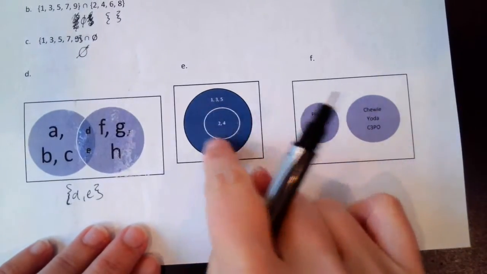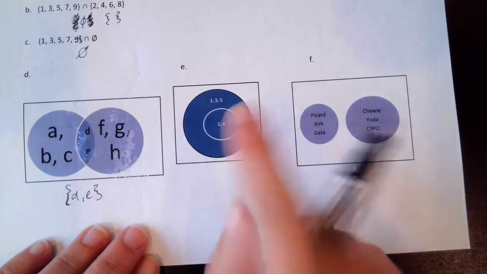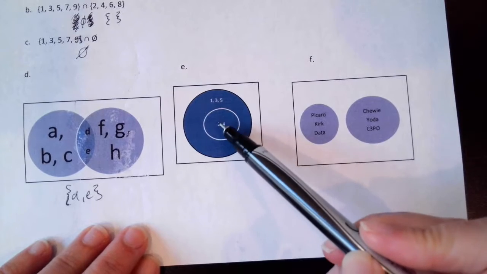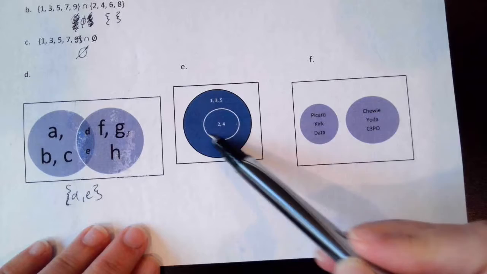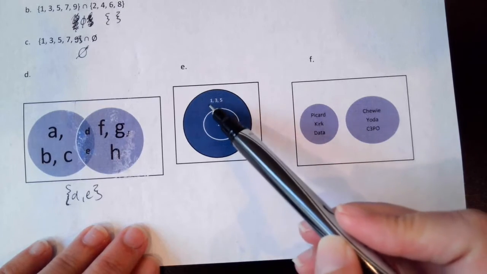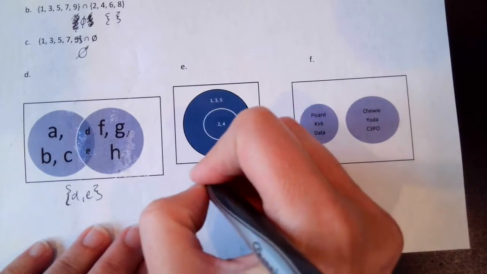Okay, over here, remember this is proper subsets, so I have 1, 3, 5 right here, and I have 2 and 4 right here. The numbers that they have in common are 2 and 4. So 2 is in the small circle, and it's also in the big circle. 4 is in the small circle and the big circle. 1, 3, and 5 are only in the big circle. So 2 and 4 are my intersection.